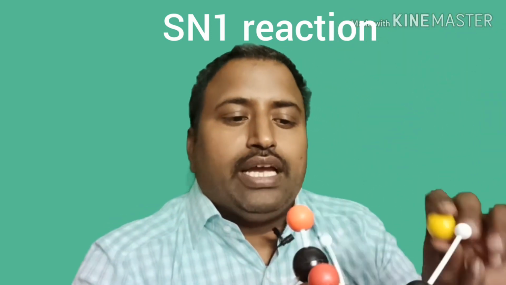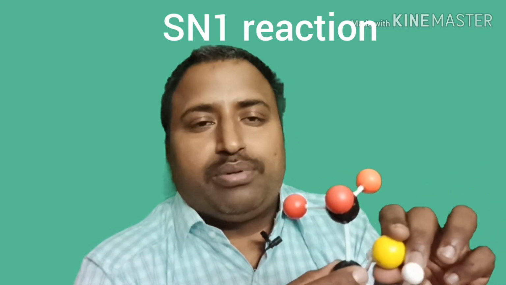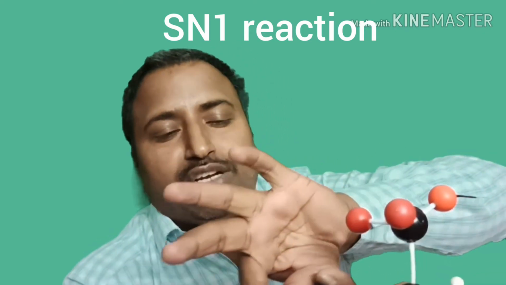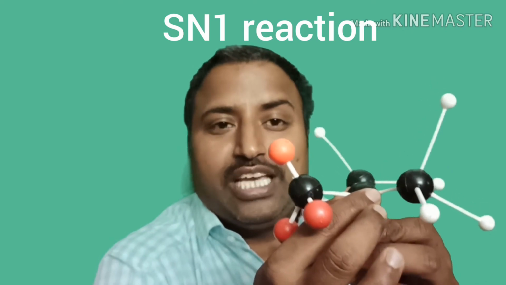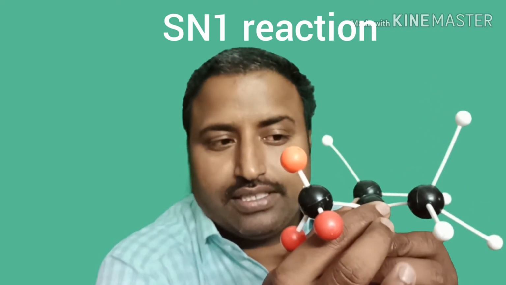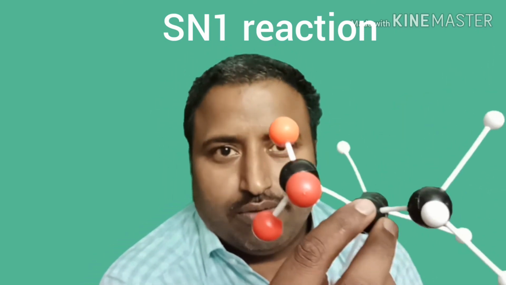So it can attack opposite to the previous existing one, or it can attack on the same side. So here you will get two different products. One is retention, where the configuration is the same as that of the previous reactant, or opposite, inversion. So here we will get two products, retention and inversion.